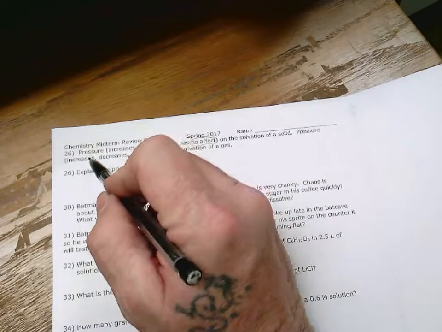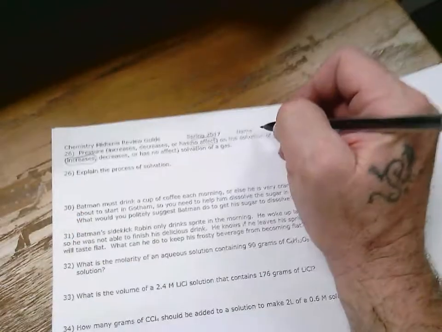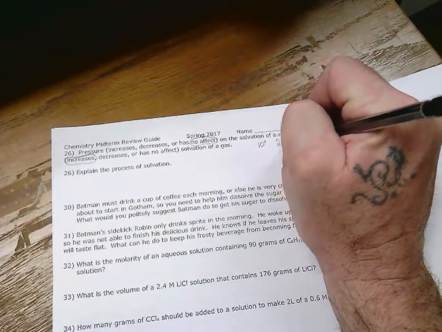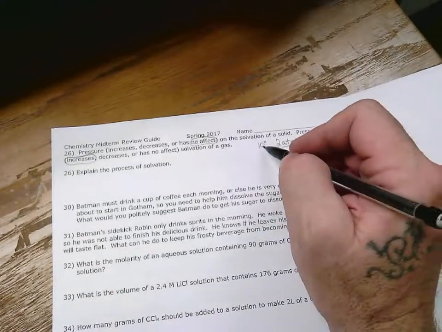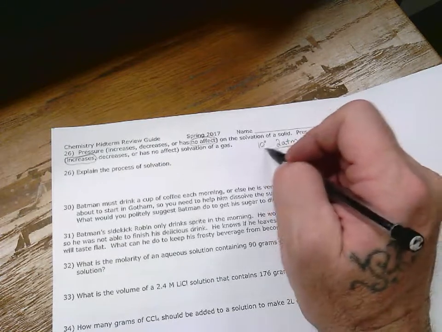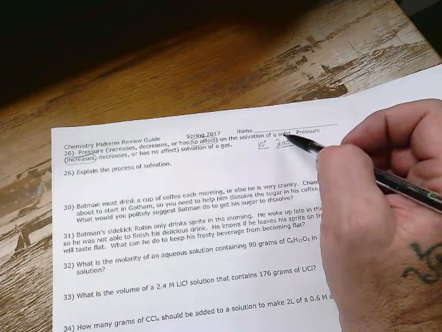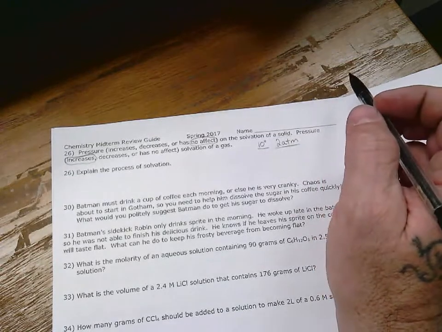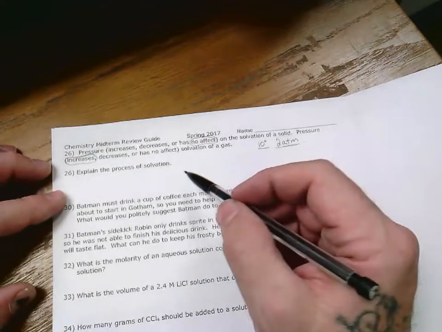Pressure increases solvation of a gas. That was where that 10 degrees, 2 atms, atmospheres is a measure of pressure. That's why 10 degrees, 2 atms was the answer on your test, because this is a larger pressure and this is a lower temperature. But it has nothing to do with solvation of a solid. We know what has to do with the solvation of a solid. Shake, bake, or break.